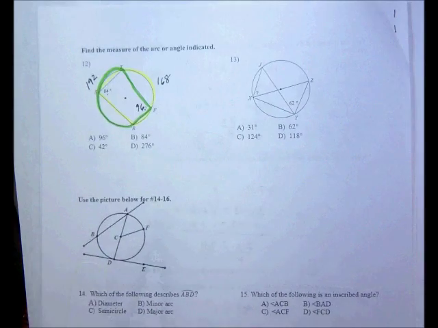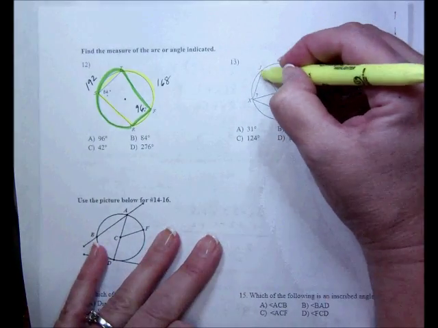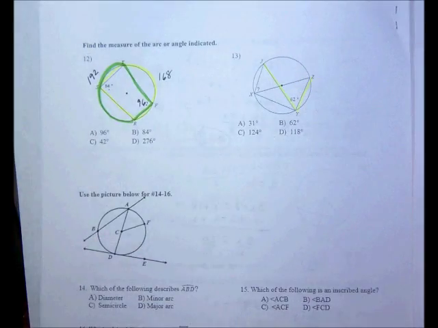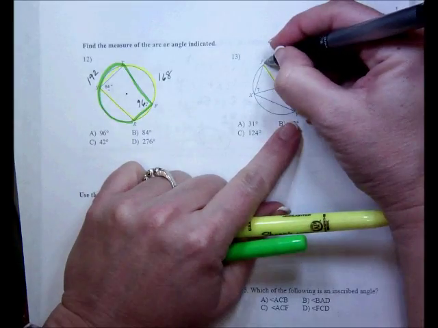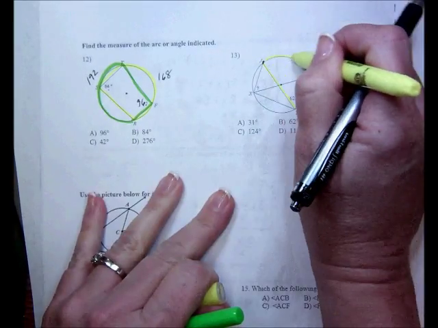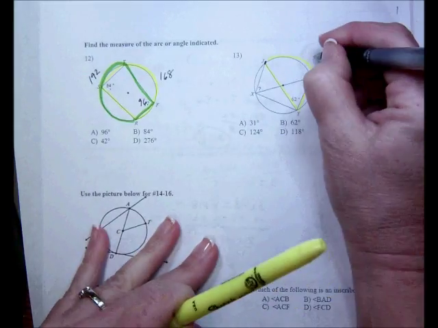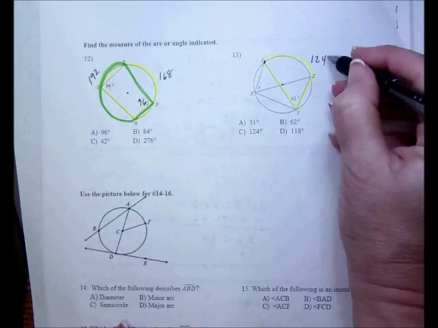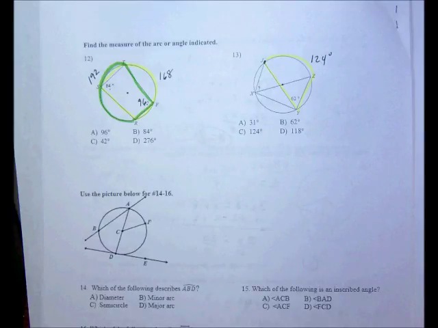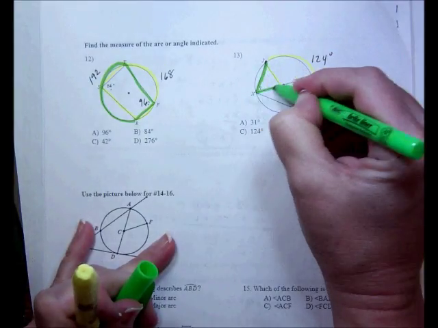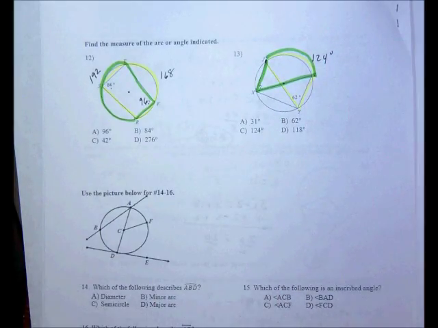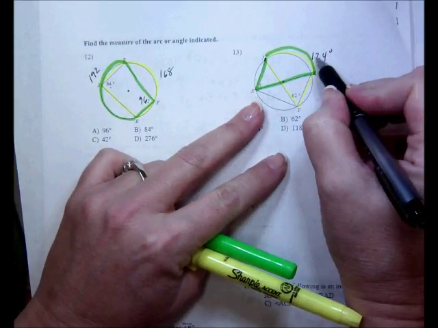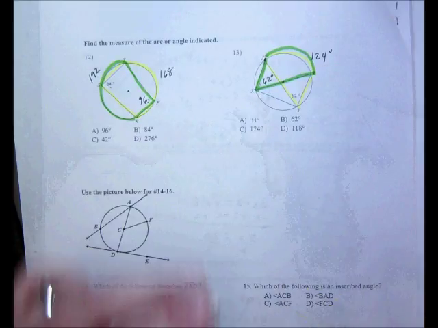Number 13 is another one of our formulas, but we'll just do it this way. So I know that this angle with the vertex of y is 62 degrees. And it intercepts the circle at arc JZ. So that arc would be 124 degrees because I just multiply my angle by 2. Now, the angle that I'm looking for also intercepts the circle. The intercepted arc is JZ. So I know that that intercepted arc measures 124, and I divide it by 2, so it's 62 degrees.